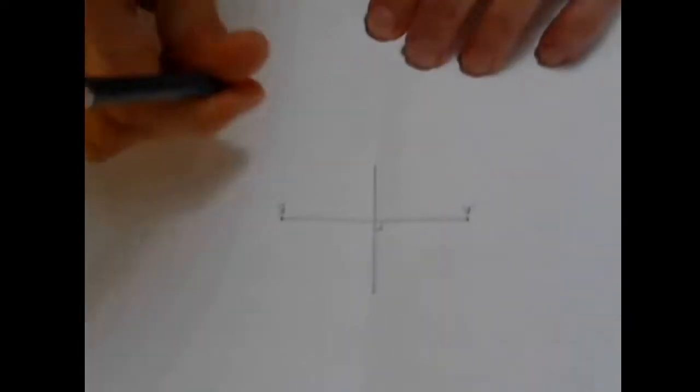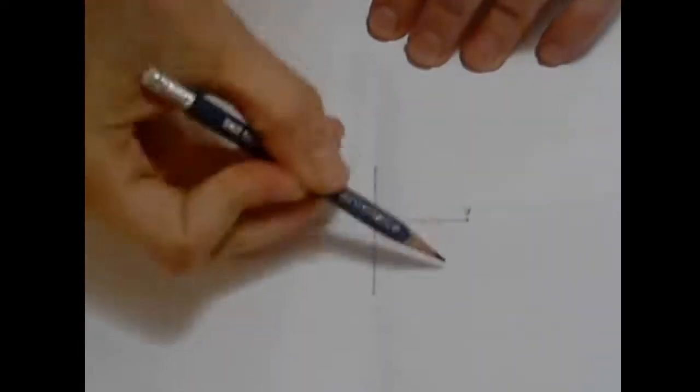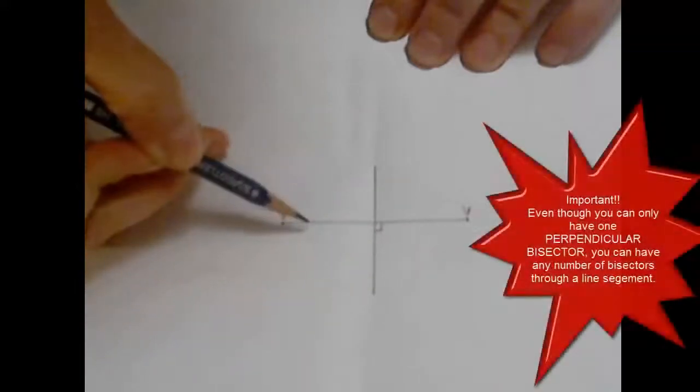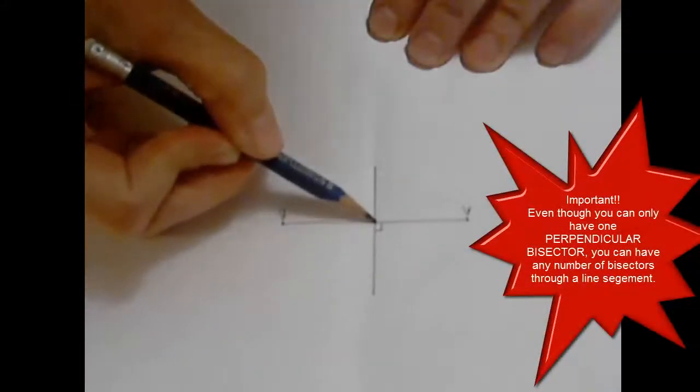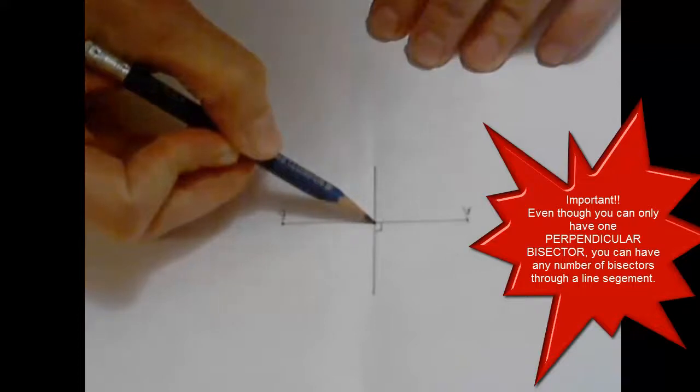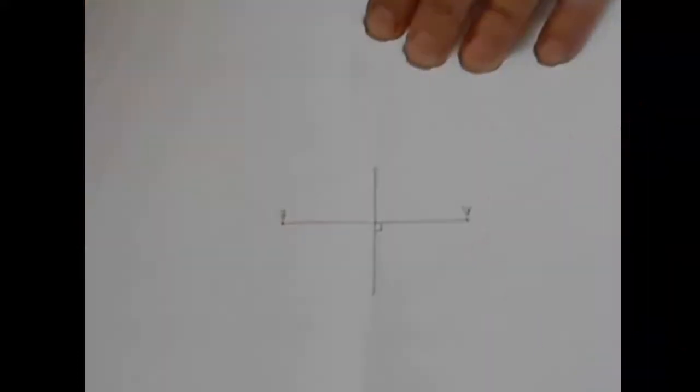Once again, you can only have one perpendicular bisector. You can have many perpendicular lines on a line segment, but only one perpendicular bisector, because only one line can go directly through the center of your line.